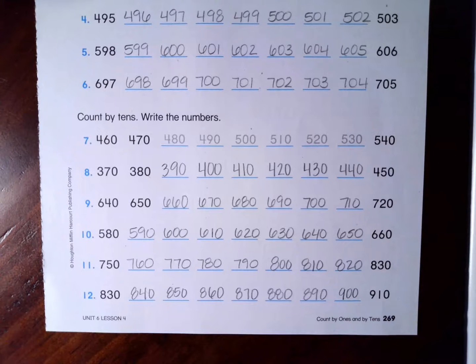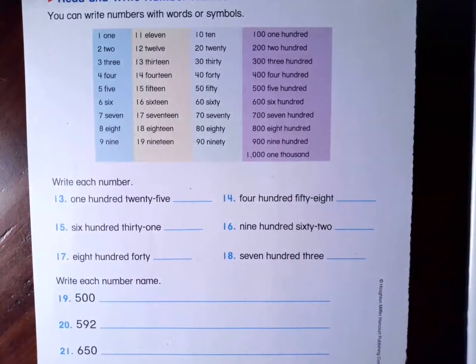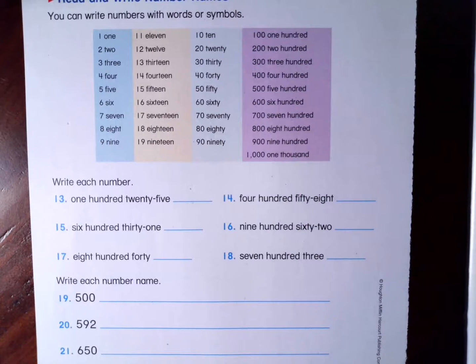All right, friends, if you need more time, please pause the video. Otherwise, turn the page. So now what we're going to do is we are going to read some of the word form and then write the number form and then write the word form of some numbers.